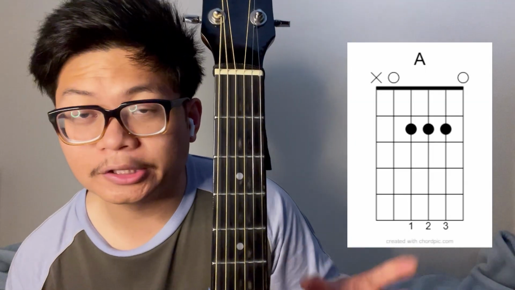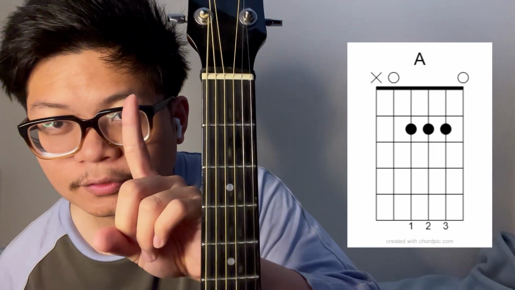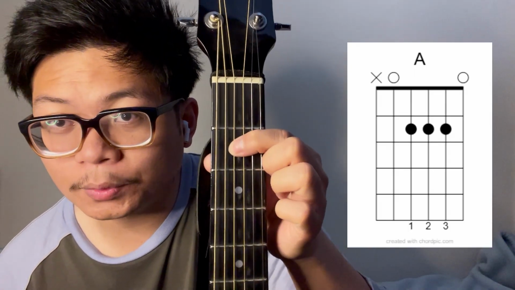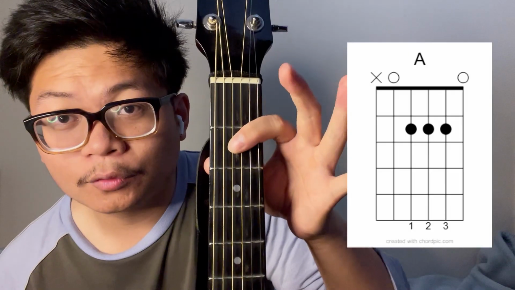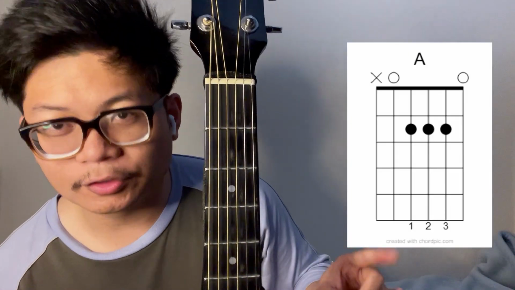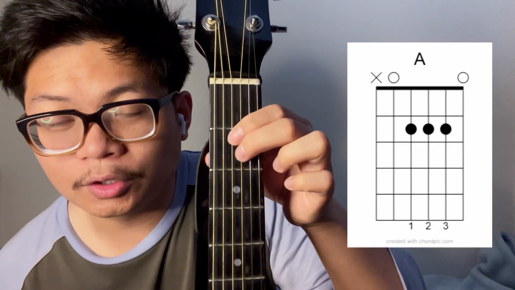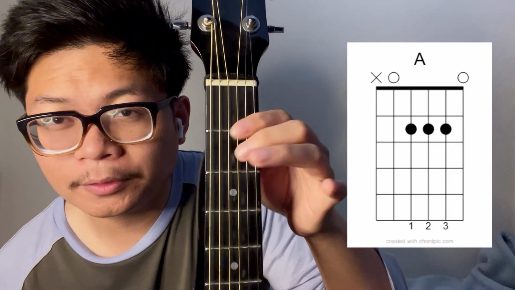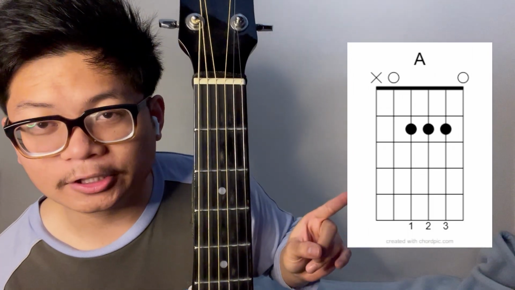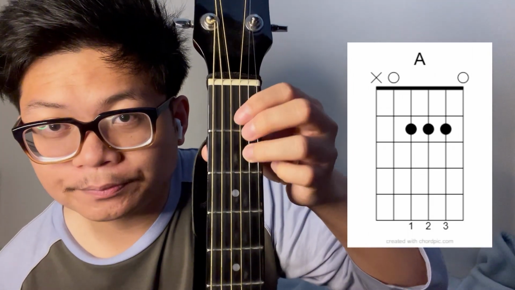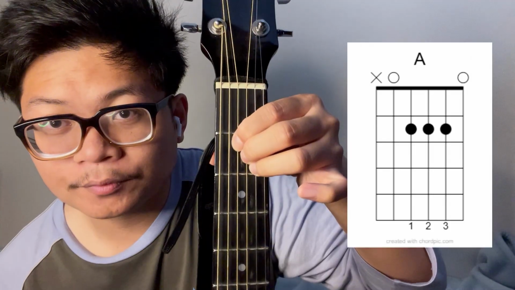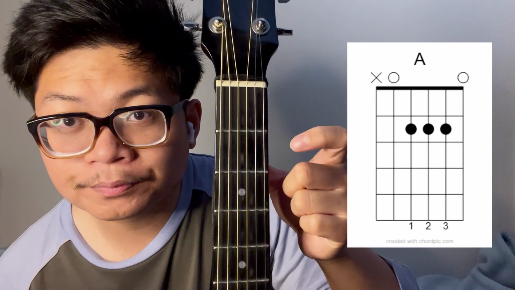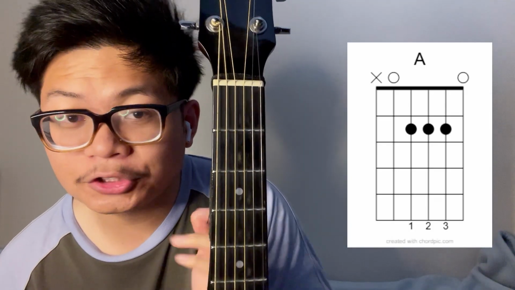An example of that is this one right here, which is an open A major chord. Once again, for this one, it's going to be your 1 on the D string on the second fret. We're going to be using 2, our middle finger, on the second fret on the G string. And we're going to use our ring finger, or number 3, on the B string on the second fret, just like that. Then there's an open string on the high E string.